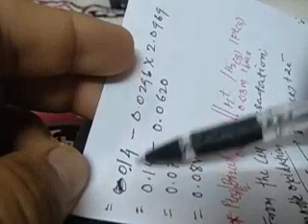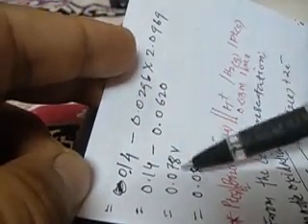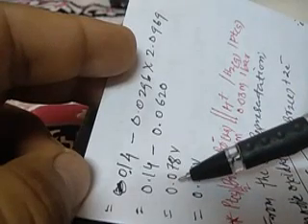When we take the log of 125 we get 2.0969. Here we already have 0.14, so by multiplication we get 0.062, and the final answer we get is 0.078, which is approximated to 0.08 volt.